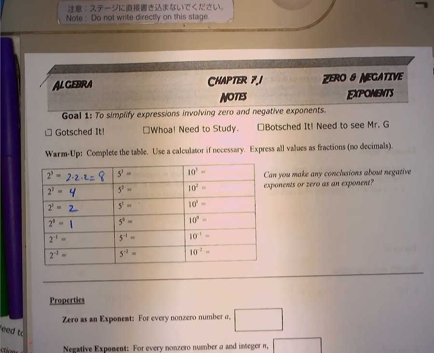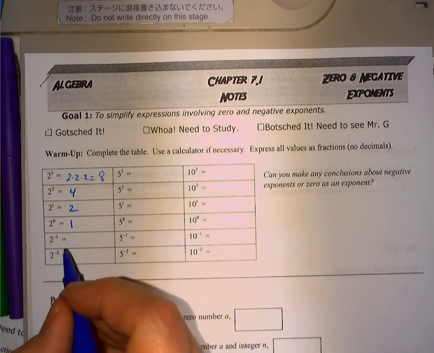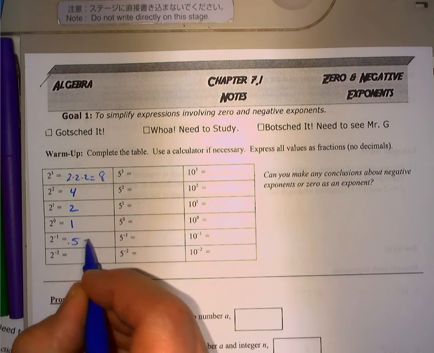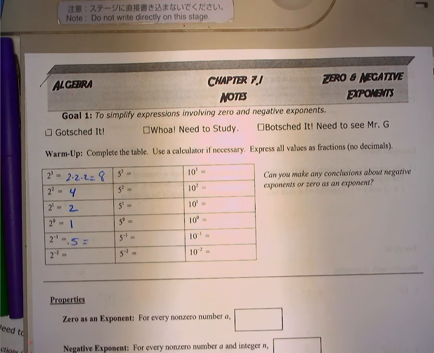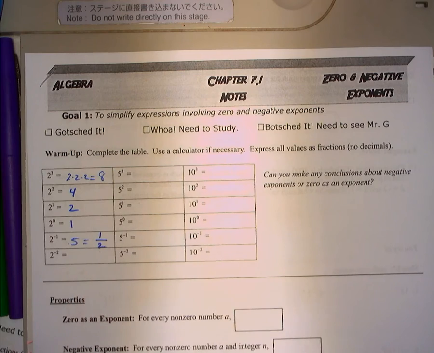2 to the negative first power, this is again an exponent. We call this the base is 2, and the exponent is negative 1. If I type in 2 to the negative first, what do you guys get in your calculator? You get a decimal, don't you? What do you get? 0.5. What is 0.5 as a fraction? You math frac that. Not just 1 over 2.